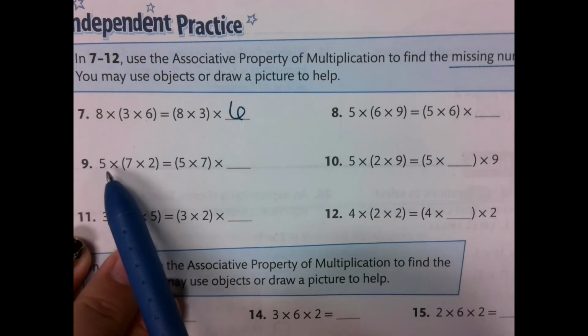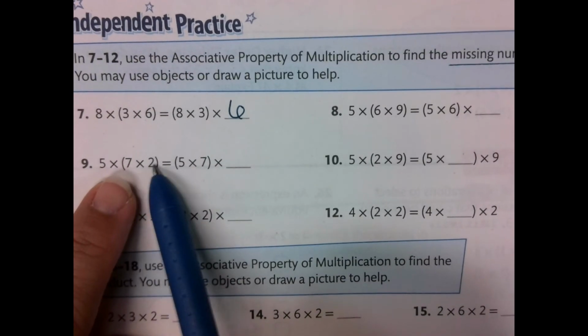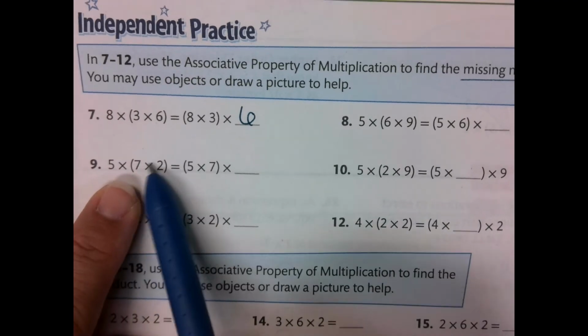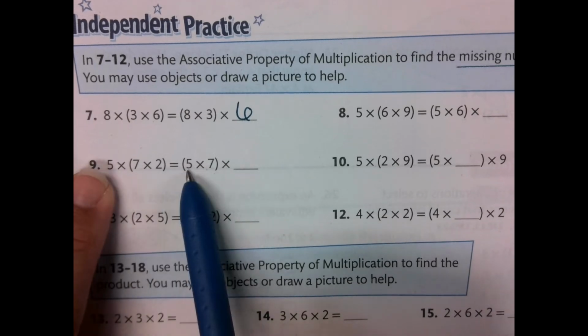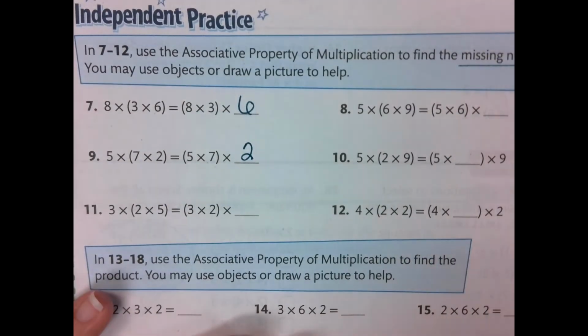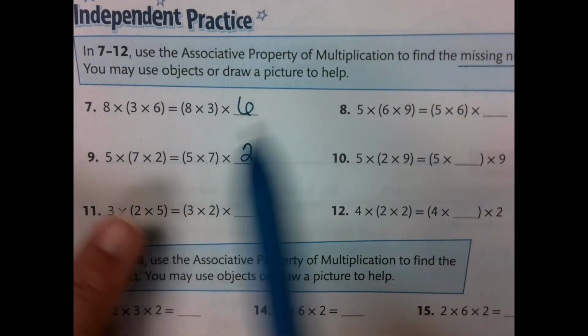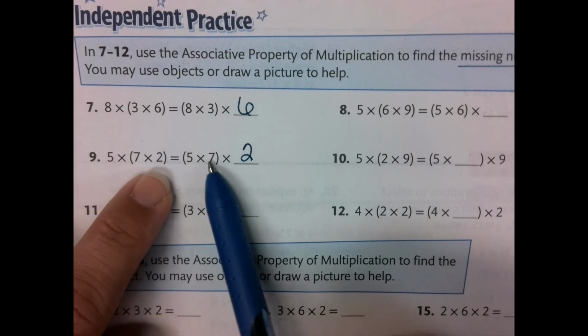My numbers are 5, 7, and 2. So instead of multiplying 7 times 2, that's what we did the first way. Now I'm going to group it differently. 5 times 7. So by the time I do that, 5, 5, 7, 7, I'm missing my 2. Oh, so you got to look at what you have there. So 5 and 5, 7 and 7, boom, 2 and 2.